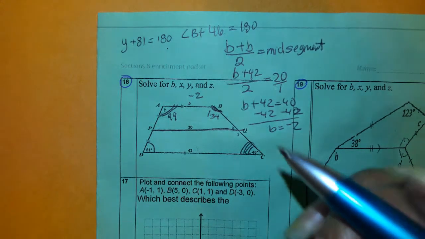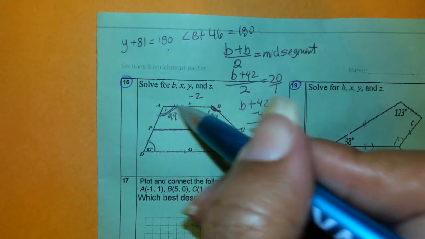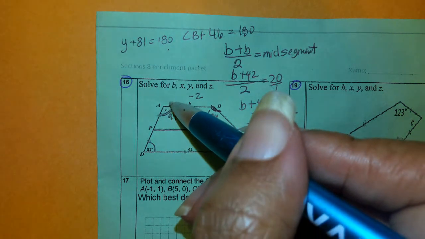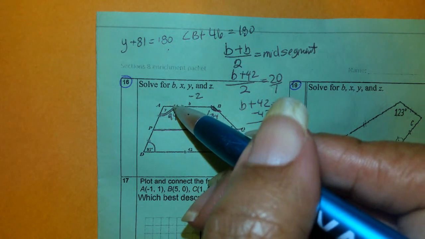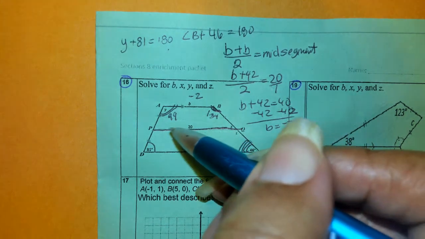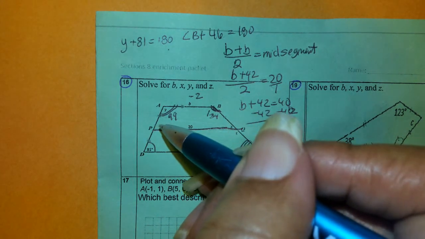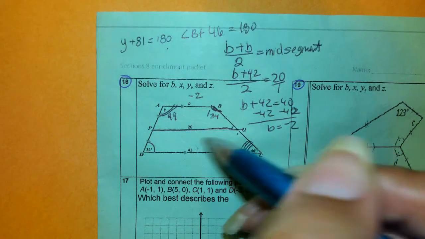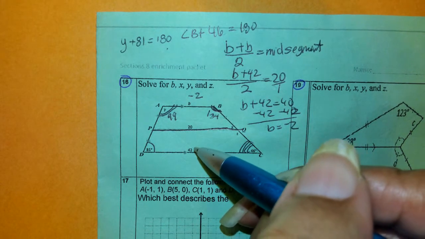So in the top trapezoid, the exact same numbers in the top left corner, the top right corner, the bottom right corner, and the bottom left corner are going to be the same as the numbers down here, and vice versa.